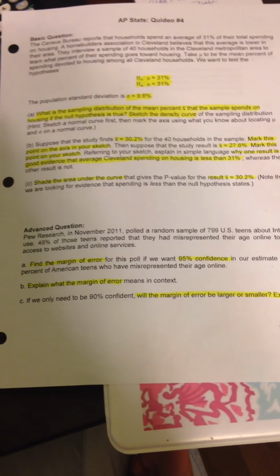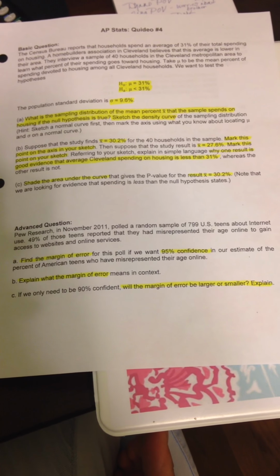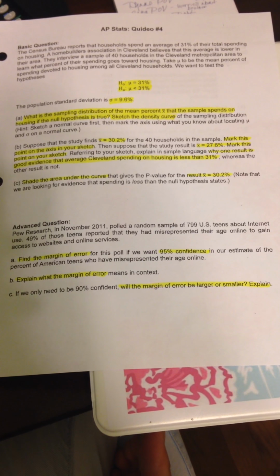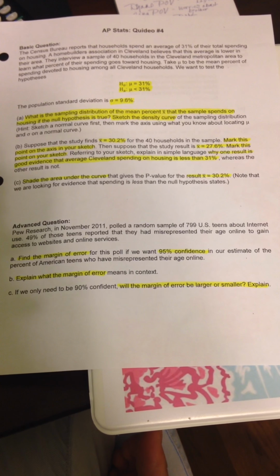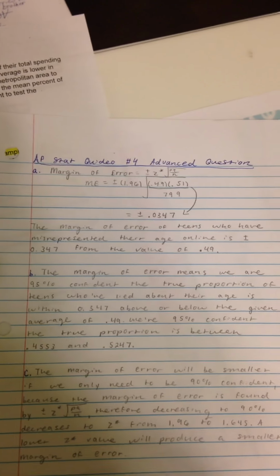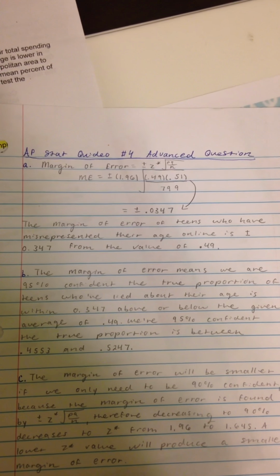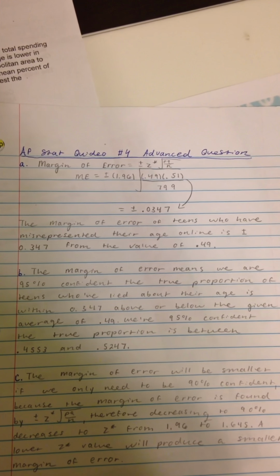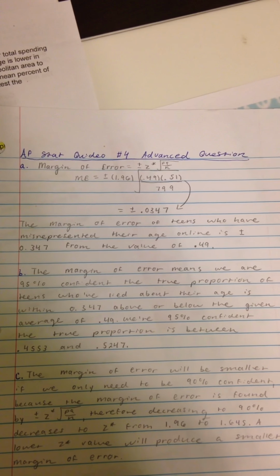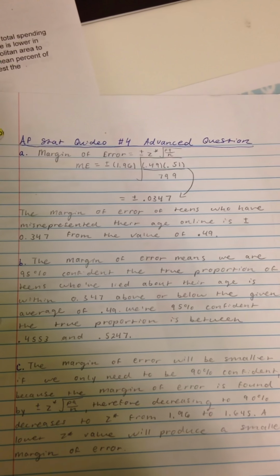So part A is asking us to find the margin of error if we want a 95% confidence in our estimate of the percent of American teens who have misrepresented their age online. So, as a reminder, the margin of error is found by plus or minus the z-star square root pq over n. So we just simply have to plug in the numbers.